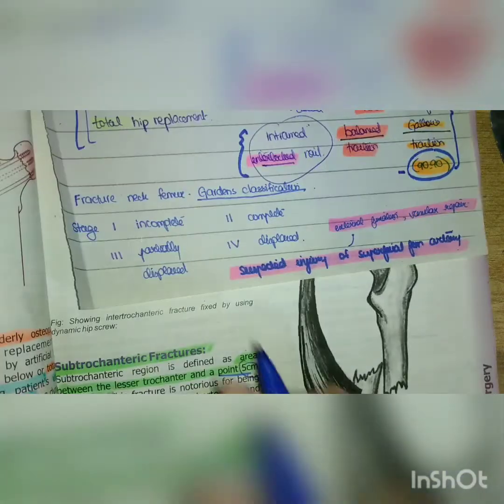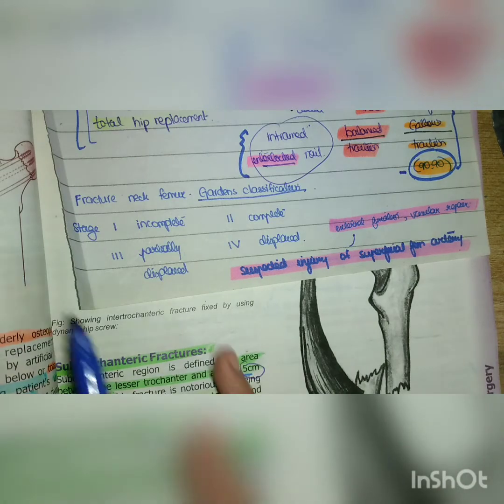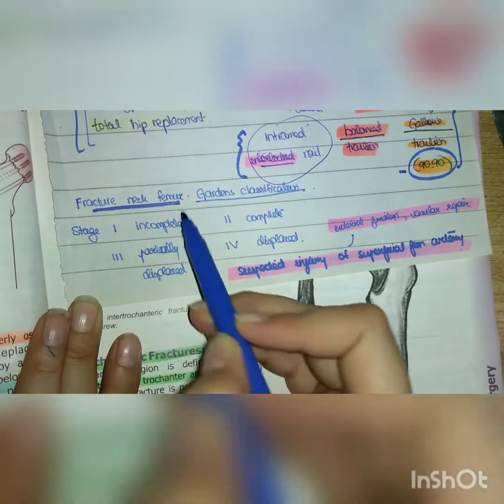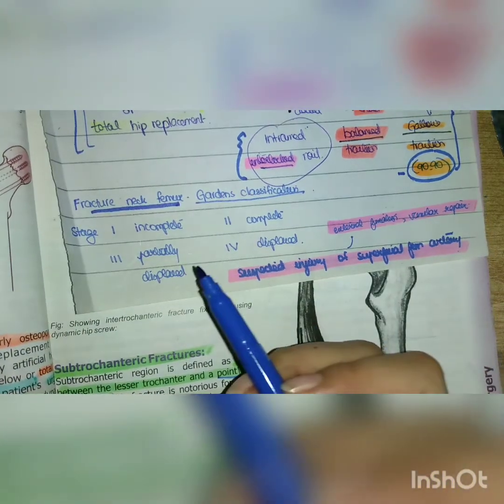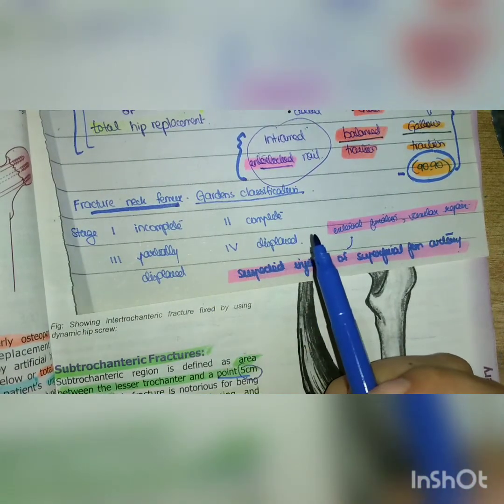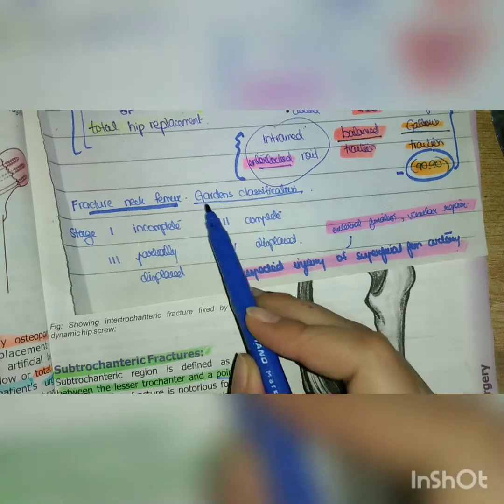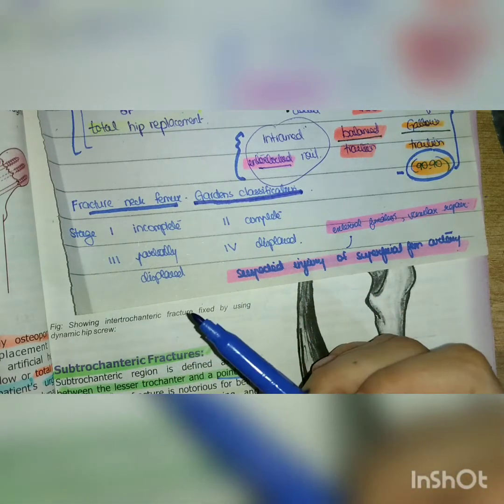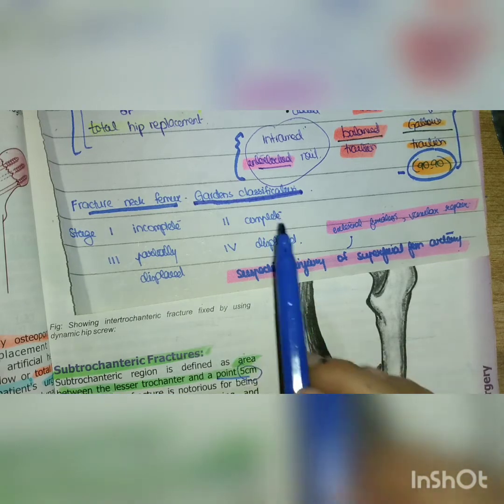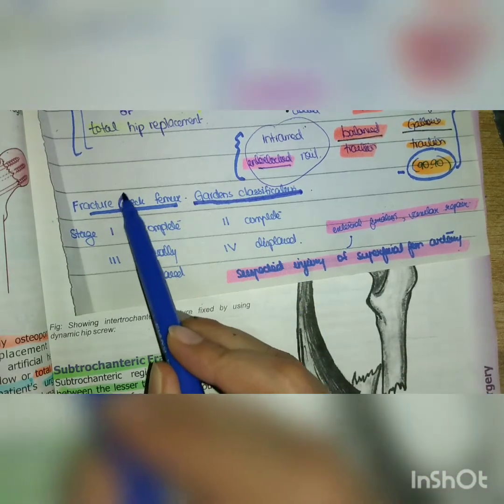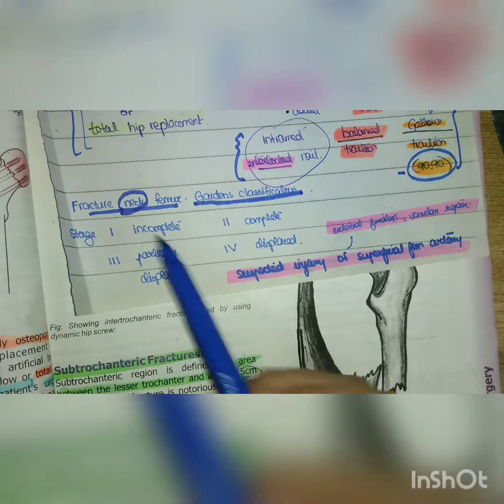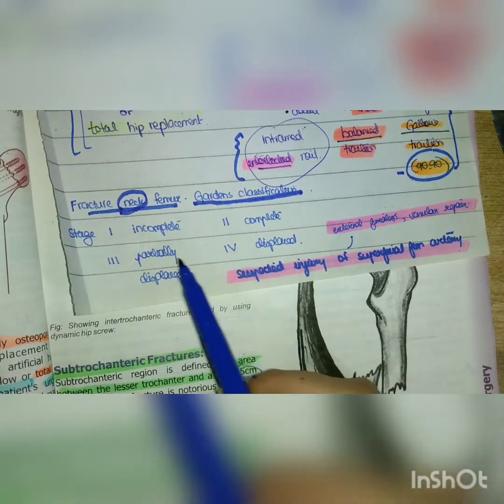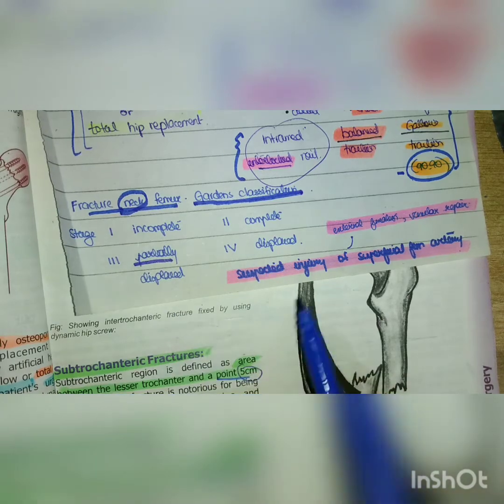Okay, then there is this classification for the fracture of the neck of the femur. They can ask you in the orthopedic ward viva, but this is not mentioned in Dogar, that Garden's classification. Okay, remember the Gartland classification that was for the supracondylar fracture of humerus. This is the Garden's classification for the neck of the femur. So we have these 4 stages for it. Stage 1 is incomplete, 2 is complete, 3rd is partially displaced, and 4 is completely displaced.